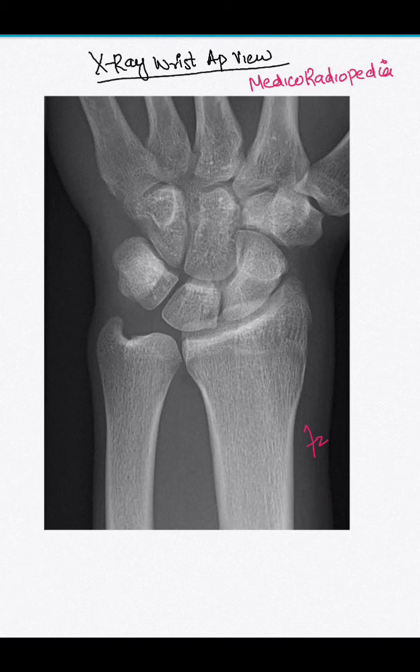Today we are going to talk about the X-ray anatomy of the wrist joint and radius and ulna in this view. So let's start our video without any delay. In this video, first of all we will assess the radius and ulna. I will point that out for you.